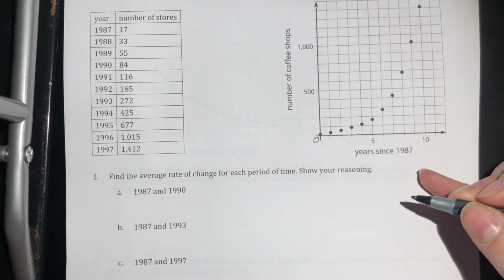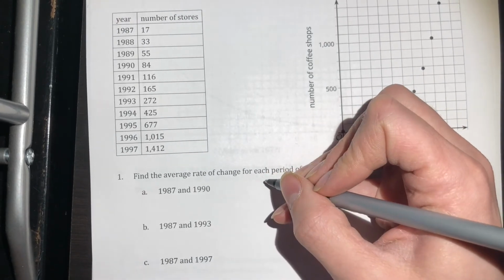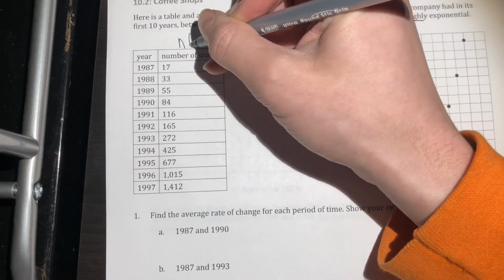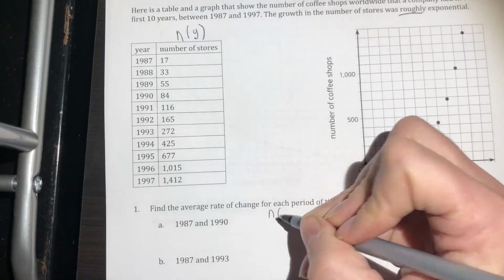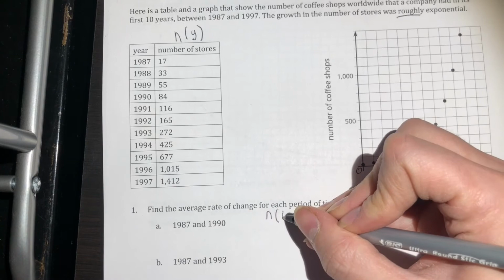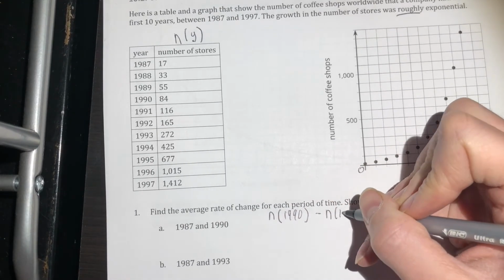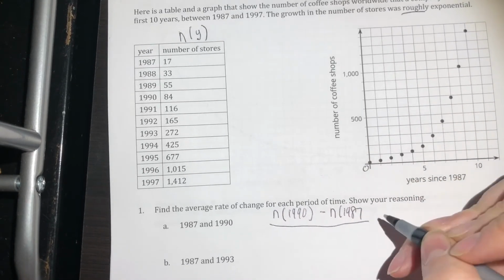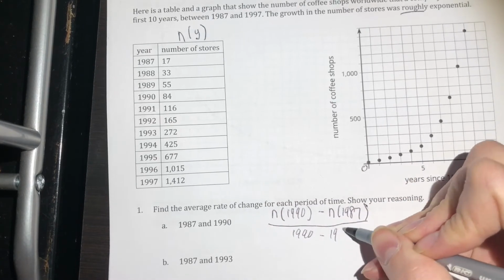So for the first one, we went from... I'll just do the number of stores after a given number of years. So I'll just do N of, and I'll keep my order the same. I'll just do bigger to smaller year because that makes sense to me. N of 1990 minus N of 1987, and divide that by the difference in years, 1990 minus 1987.